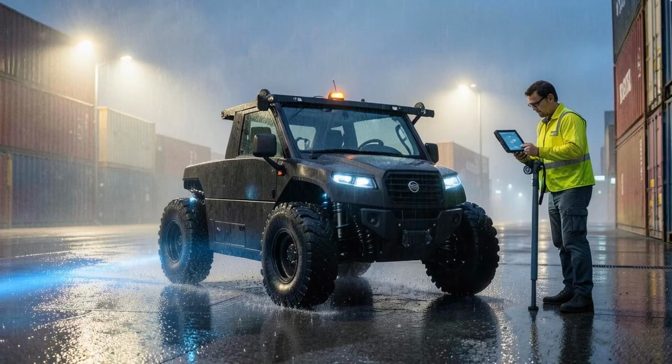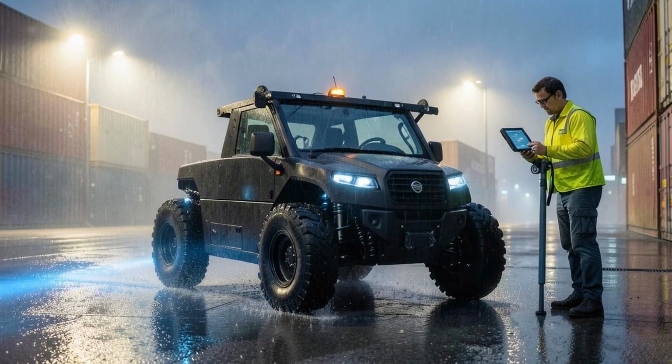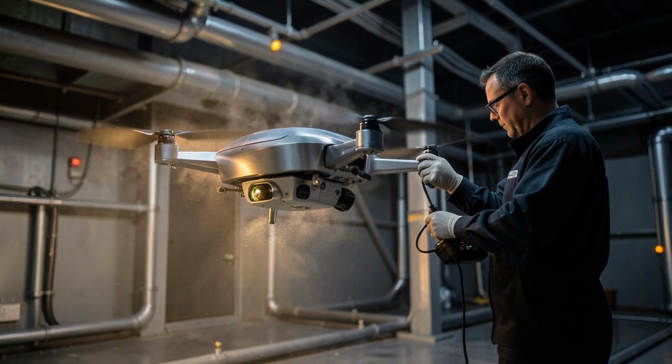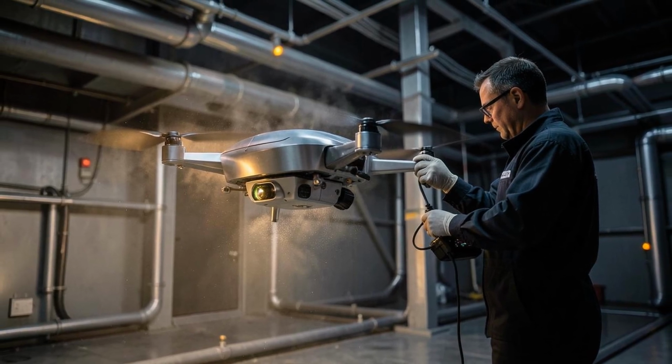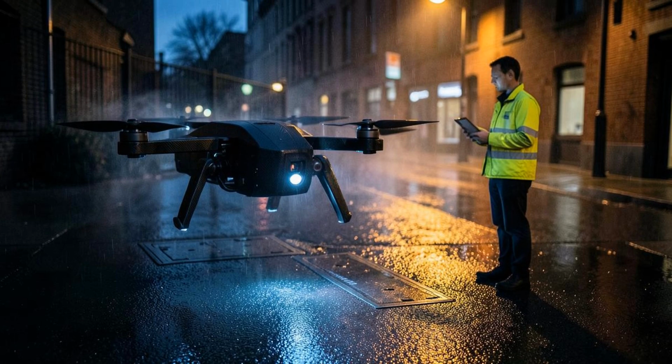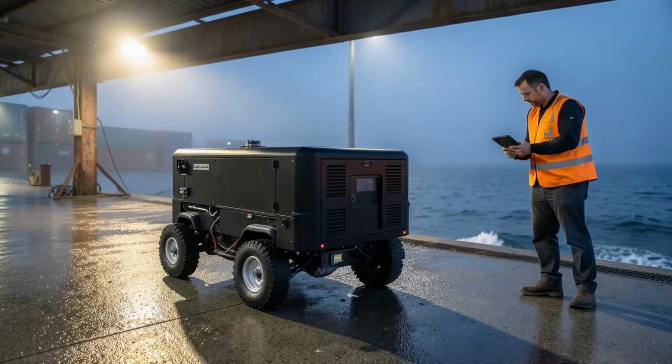Most robotics tutorials teach you that the goal is to drive the error to zero. You adjust the proportional, integral, and derivative gains until the system tracks a target with microscopic precision. In a simulation, this looks like perfection. The graph is a flat line. The robot moves exactly where you tell it to.